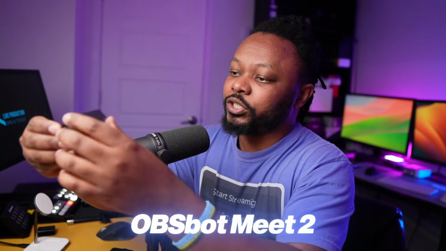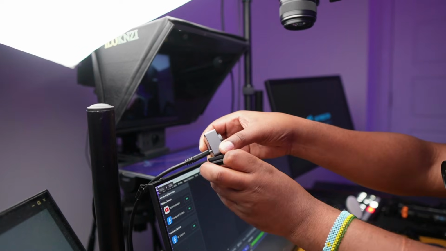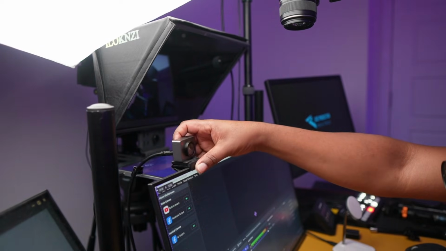All right, so next step, obviously you need to have OBS. I already have my OBS. We're gonna go ahead and connect the webcams and set them up. So the first one is gonna be the Meet 2. I'm going to just connect it on the screen mount and we're gonna put it on the top of my screen. All right, so connect the USB cable and put it on the top of the screen like that. All right, so we have camera 1 connected, which is our Meet 2.